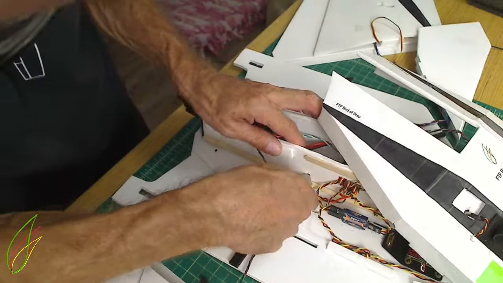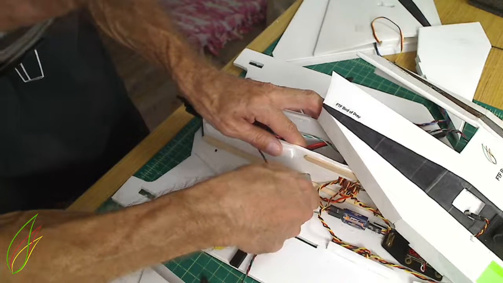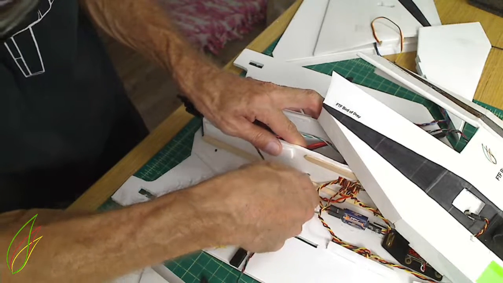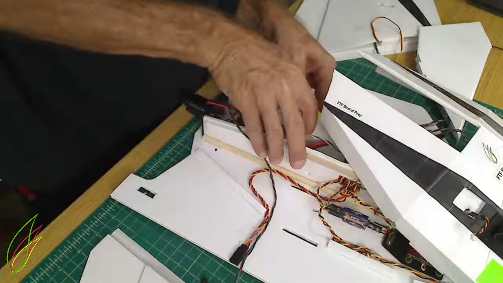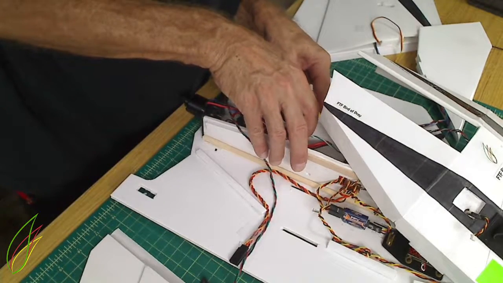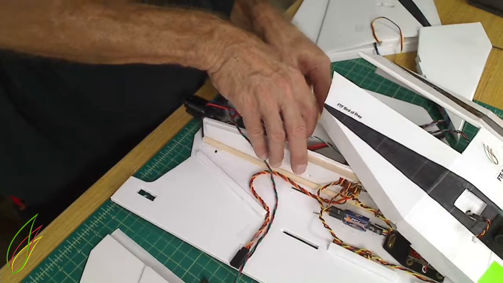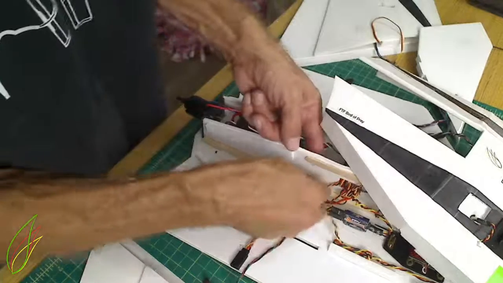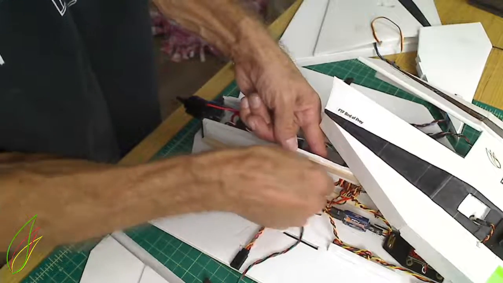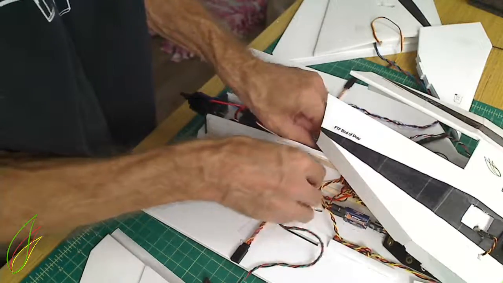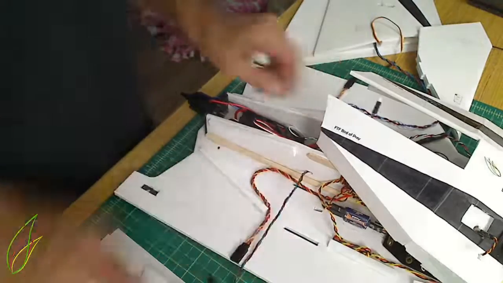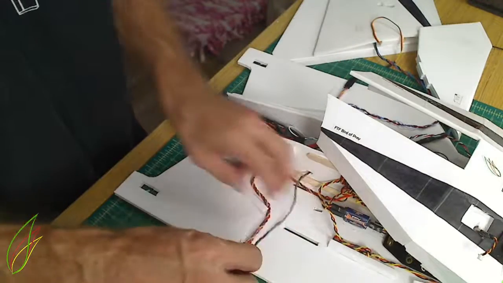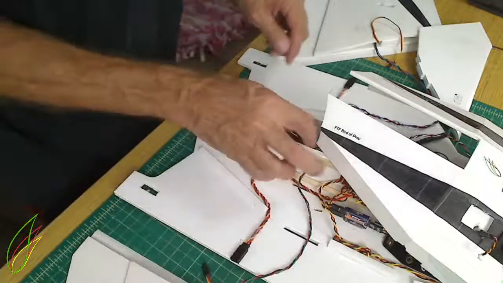And we'll make it a little bit bigger with this razor blade. Not too much bigger. Okay, so then this thing is going to just poke through there like so. And we're going to leave some slack.